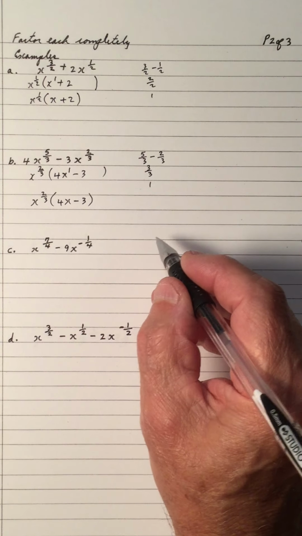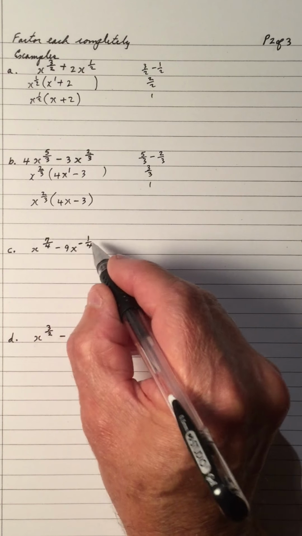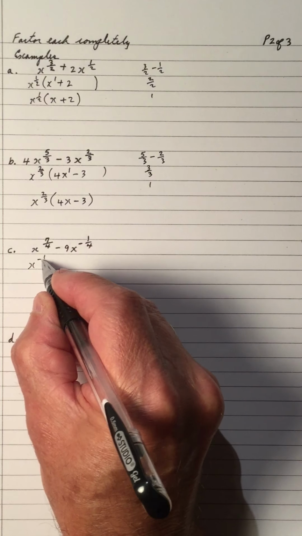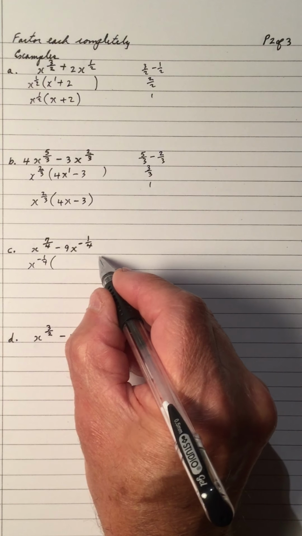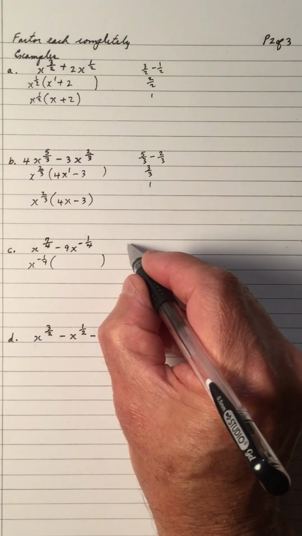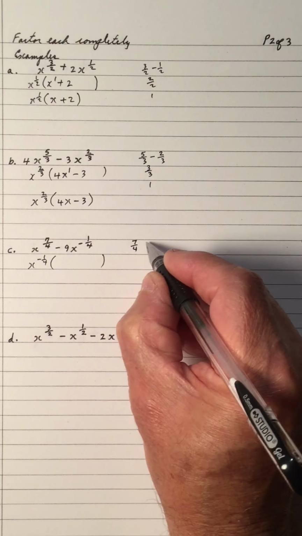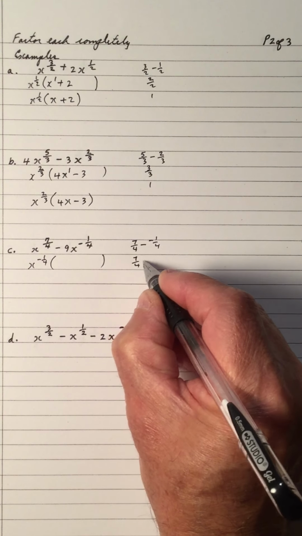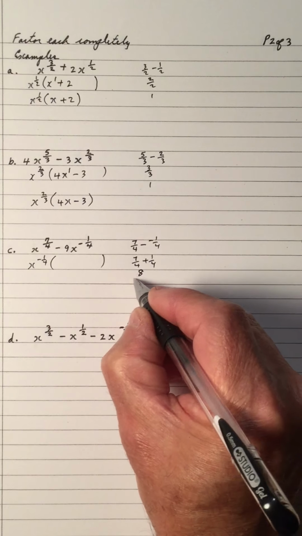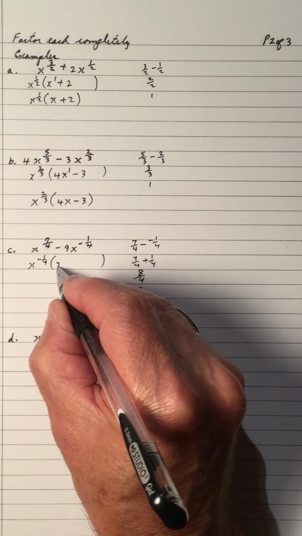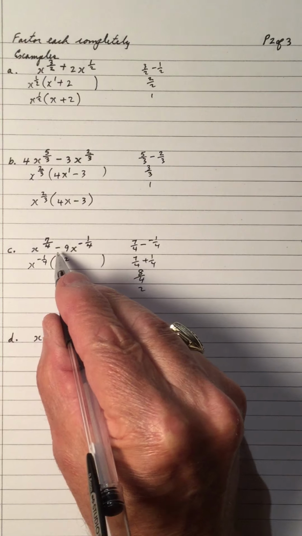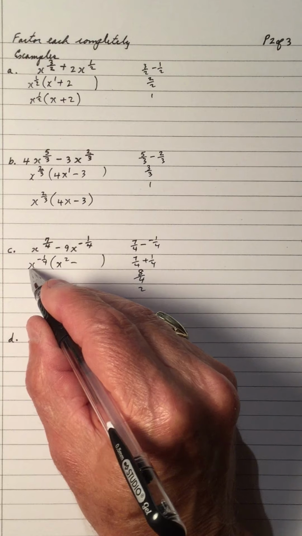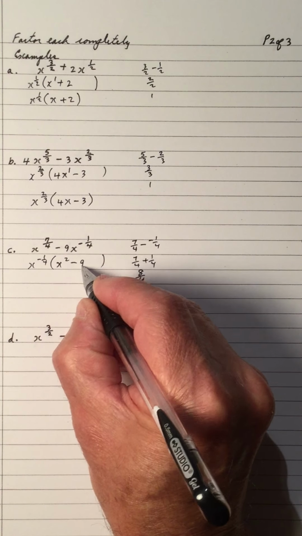And in C, the smallest exponent, we got a 7 over 4, and we have a negative 1/4. So x to the negative 1/4 is the GCF. So when we divide, we subtract. So 7 over 4, subtract negative 1/4. So that's 7 over 4 plus 1/4, which is 8 over 4, which is a 2. So that becomes x squared. And a negative 9, x to the negative 1/4 divided by x to the negative 1/4 is a negative 9.